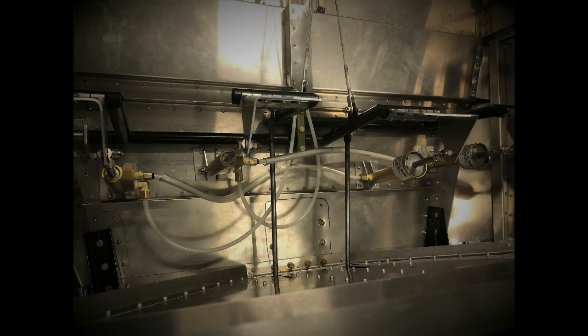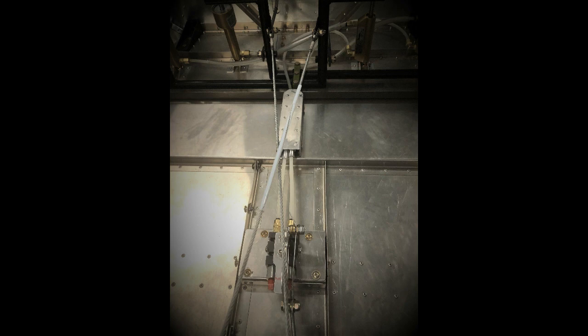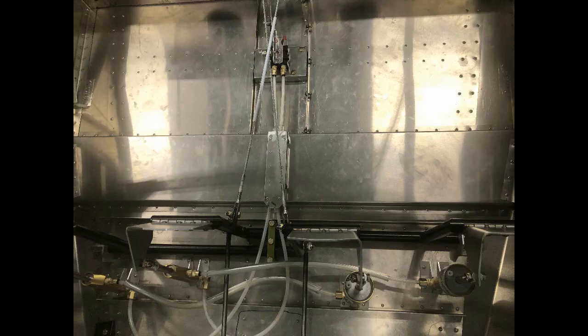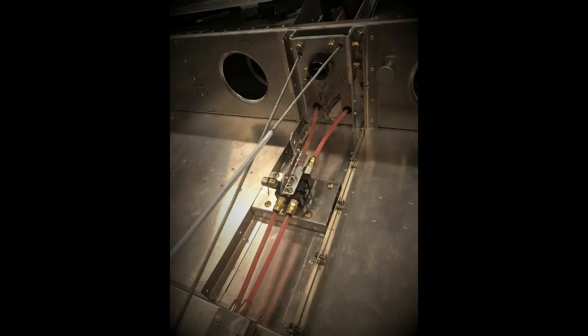What is the function of a vortex generator? Answer. It is designed to delay or prevent separation of the boundary layer. Question 2. What are the three axes of an airplane? Answer. Longitudinal, lateral, and vertical.